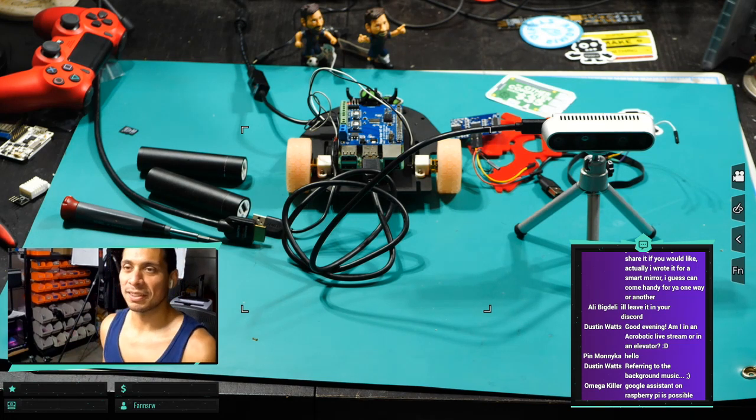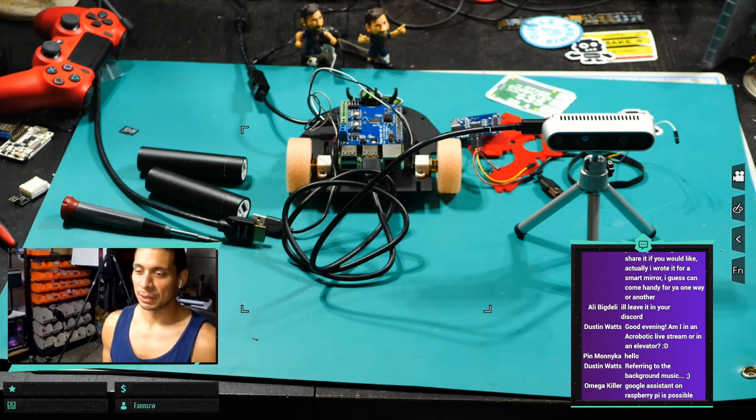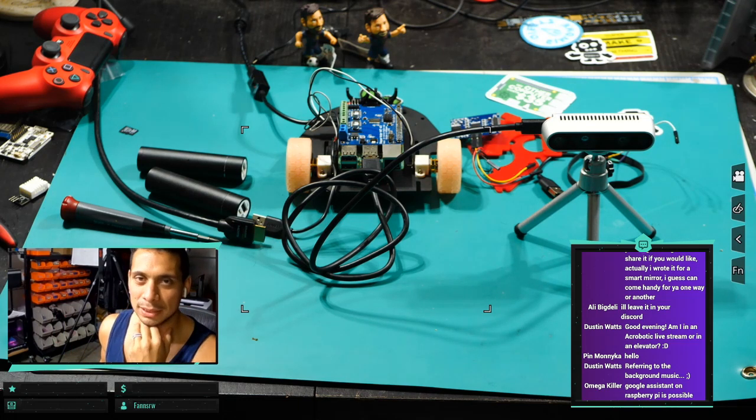Omega Killer, yes, thank you for letting me know. For Google Assistant, I would imagine there's an open source version that you can run outside of their own devices. I've seen plenty of projects.